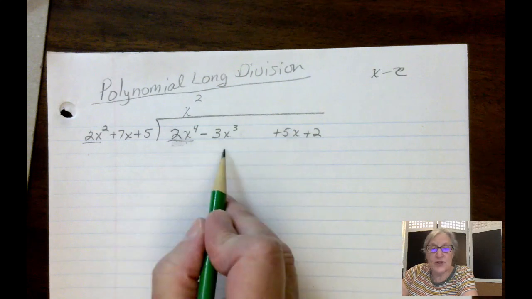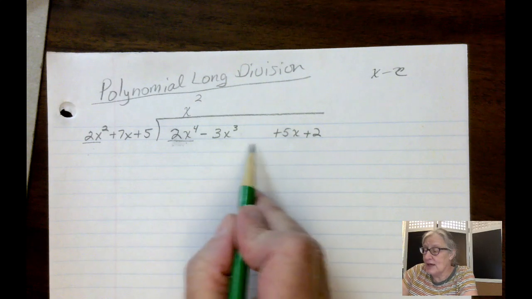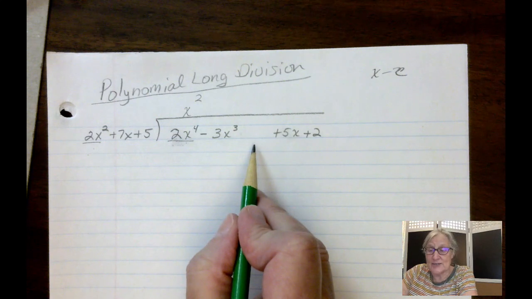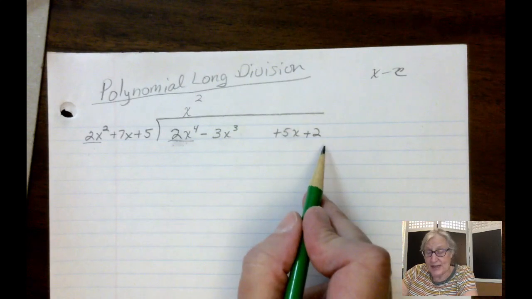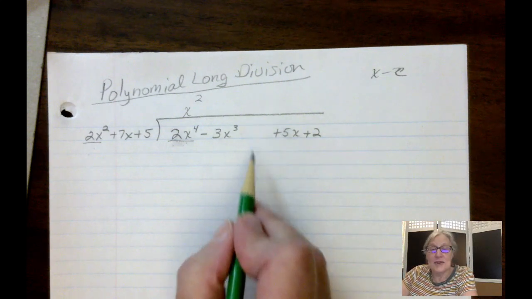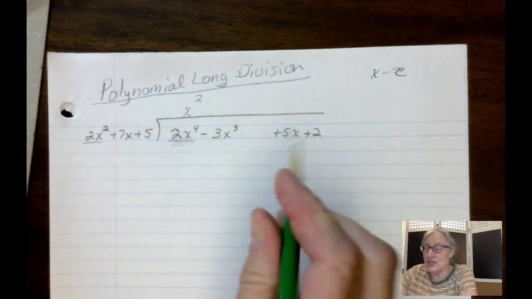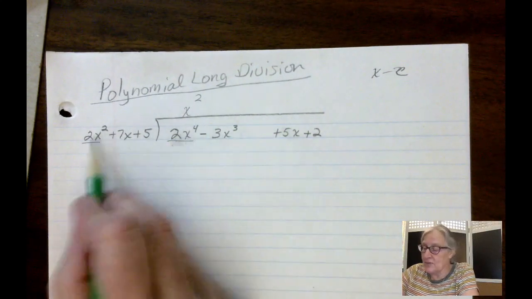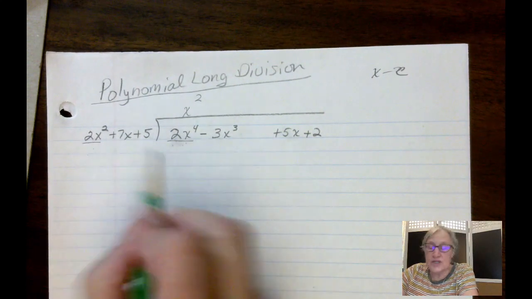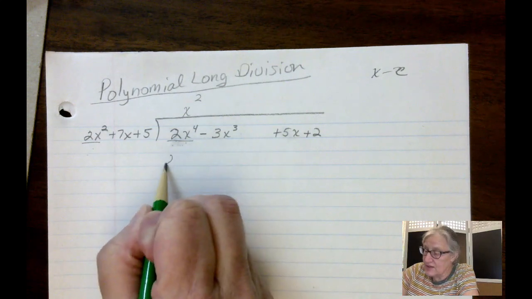We have an x to the fourth column, an x cubed column. I left some space for x squared since my dividend did not have an x squared term, and an x term and a constant term. I left space because in the process of doing division, an x squared might show up. All right. Okay, so multiply x squared times 2x squared is 2x to the fourth, so that goes in the x to the fourth column.